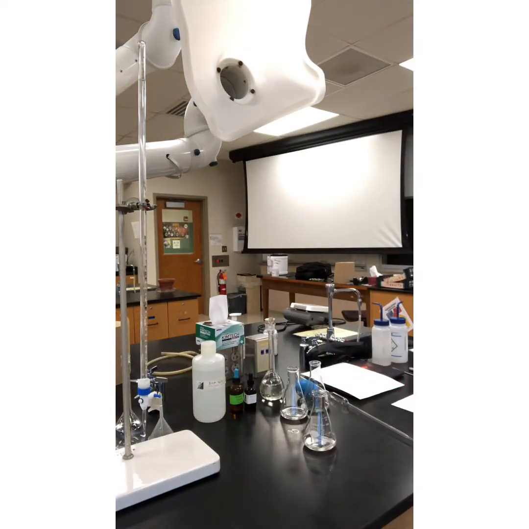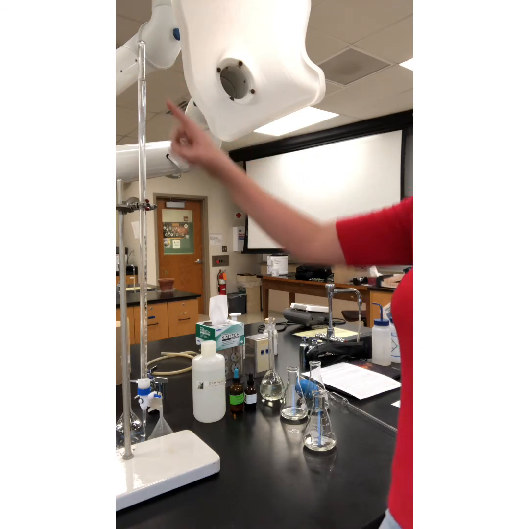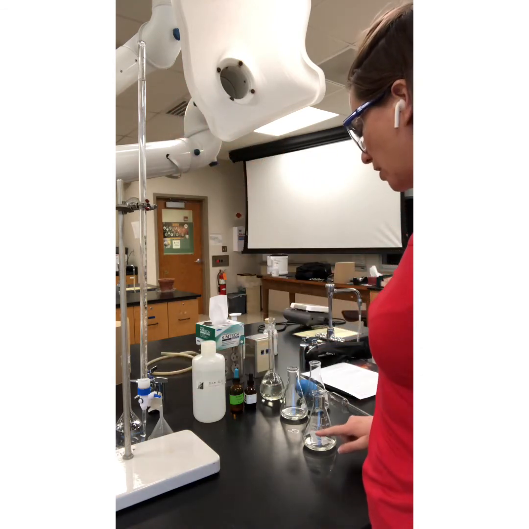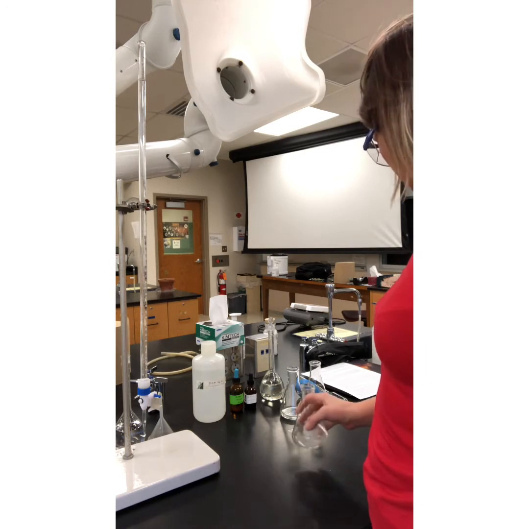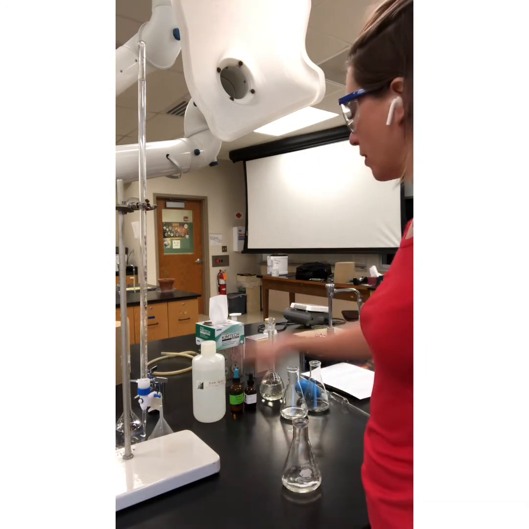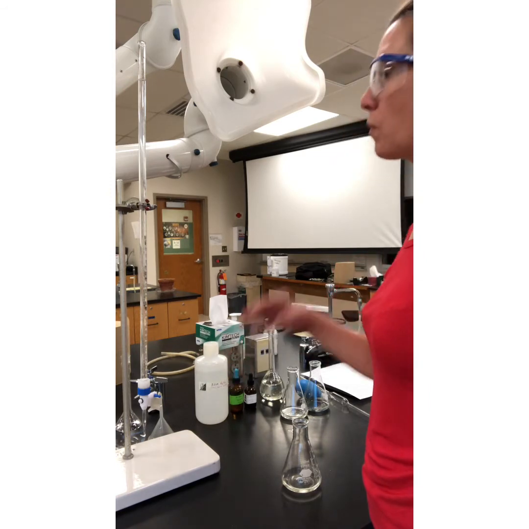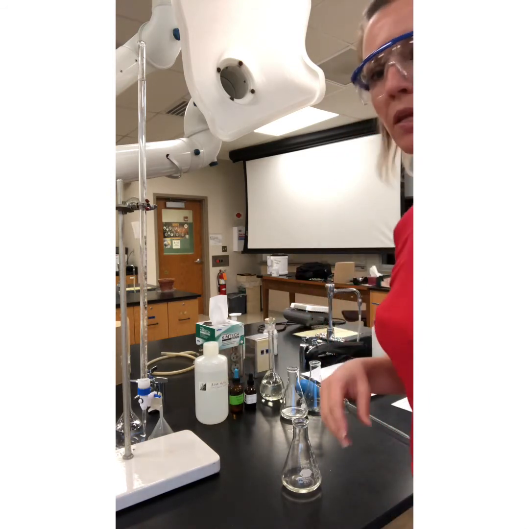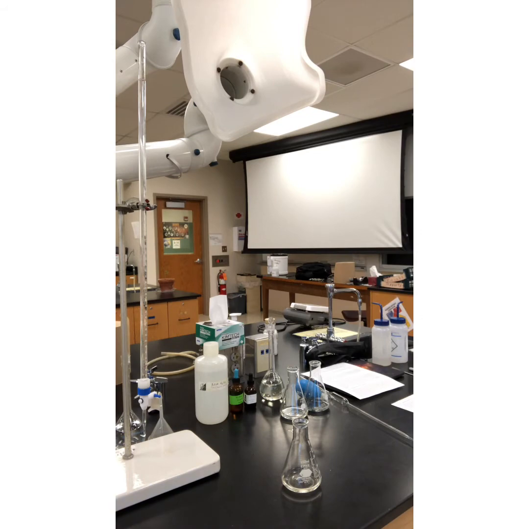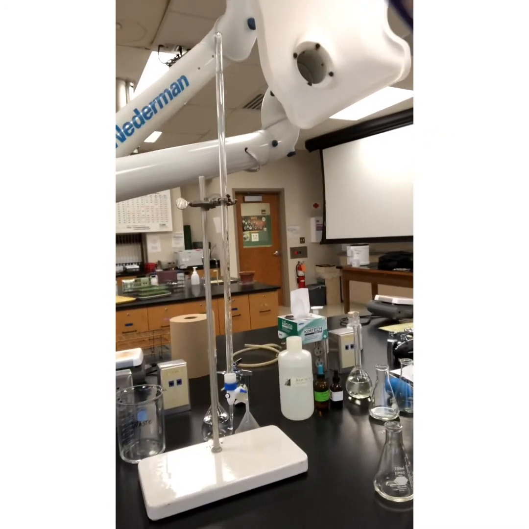So I'm going to go ahead and add the other ingredients that I need for my indicator. We're going to add this known concentration of zinc sulfate to this known concentration of the potassium ferrocyanide with cyanide, with an indicator, and we're going to see a color change happen. That's when we're going to know we're at the end point of our particular reaction.